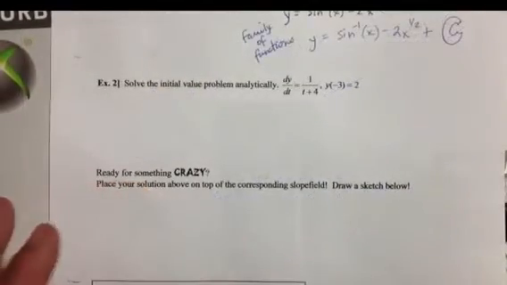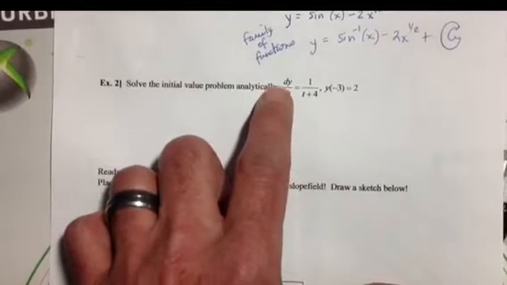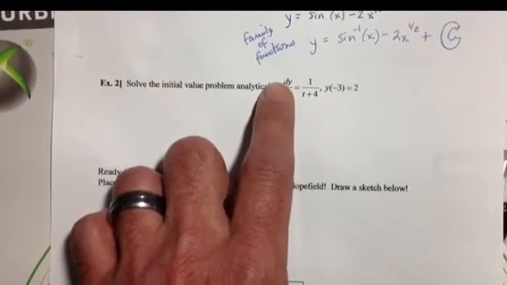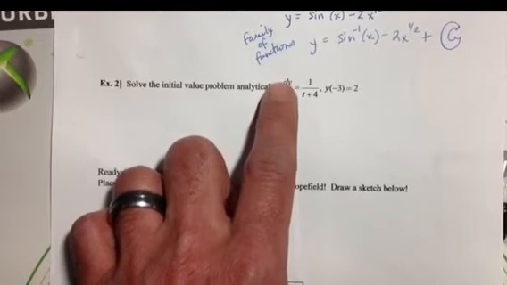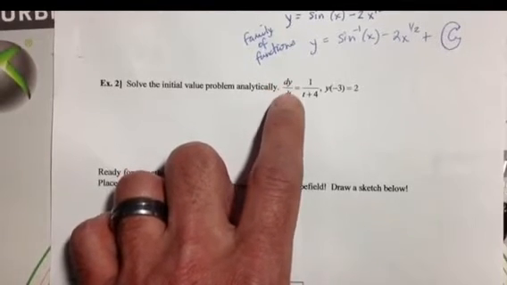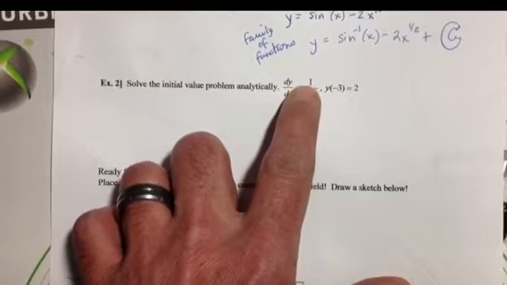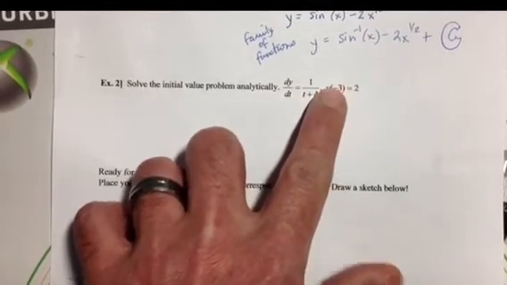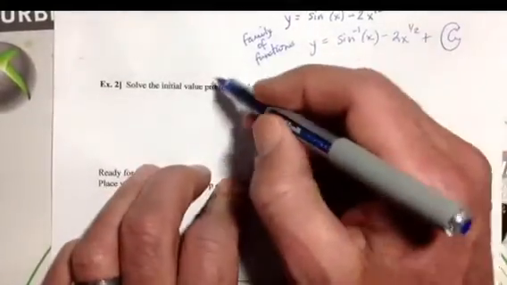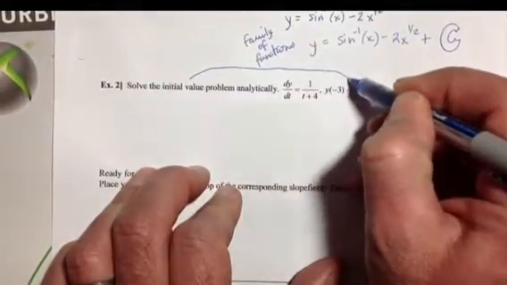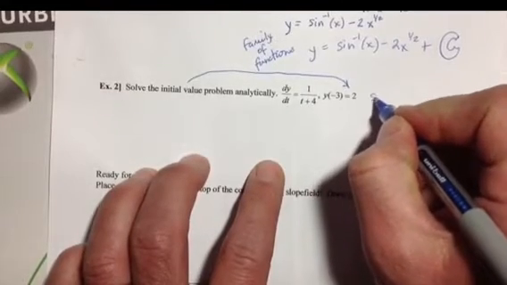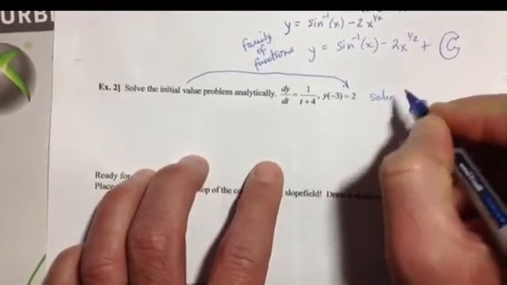So here we are in example 2. We have the change in y with respect to t. So the change in y over the change in t. So instead of y and x, we have y and t. No big deal. And I've got the ratio of 1 over t plus 4. And here they're giving me an initial value. So what I immediately know is I'm going to need to show solving for c.